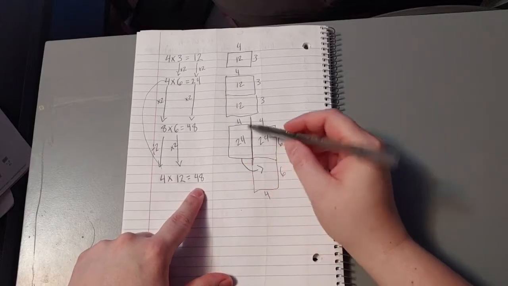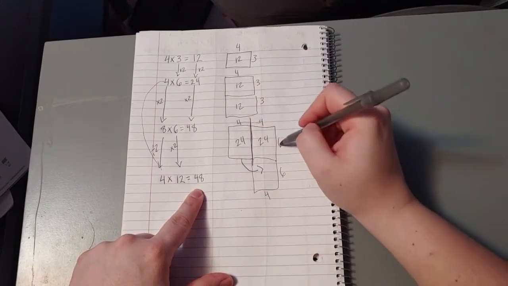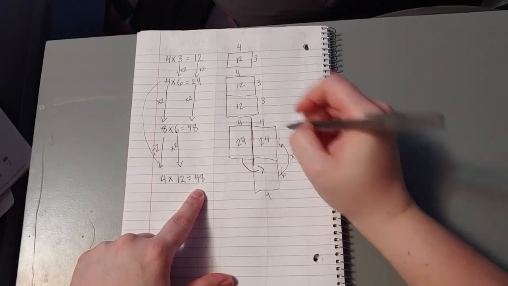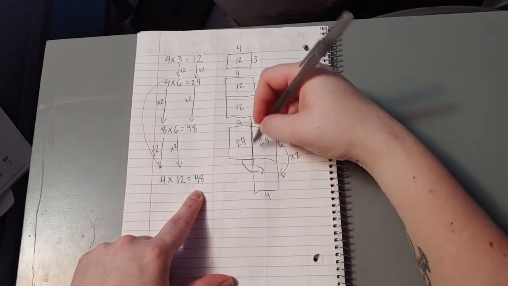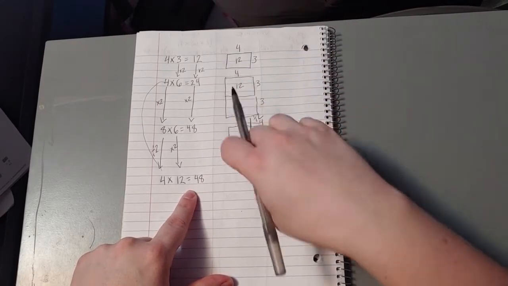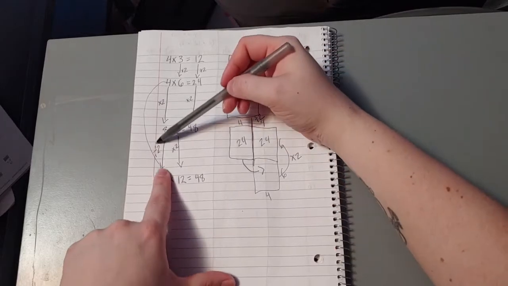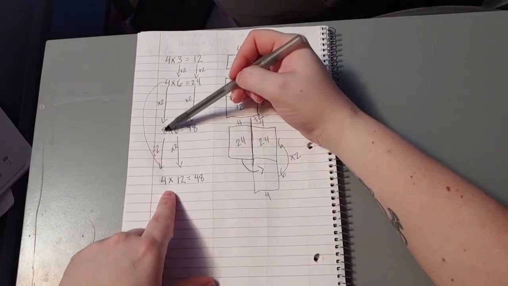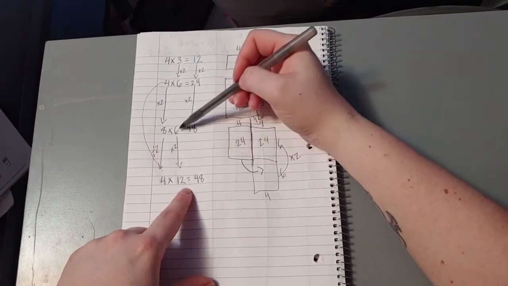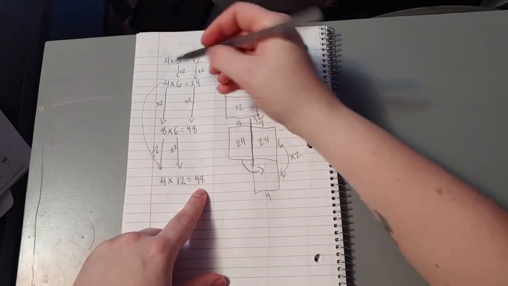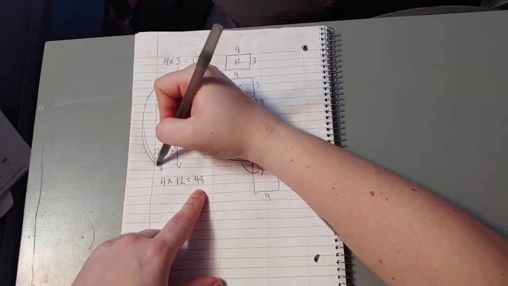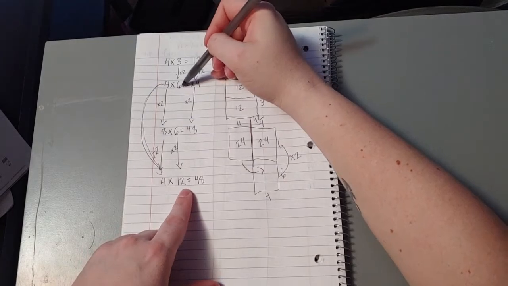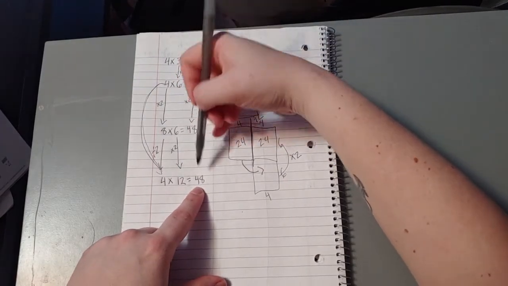So the answer is staying the same, even though I've halved this number and I've doubled this one. That answer is still the same because I just took a big block and moved it to the other side. So this is halving and doubling. When you half one number and you double the other, your answer stays the same. Or if you looked and used this equation above, the 6 doubled to 12, so your answer doubled.